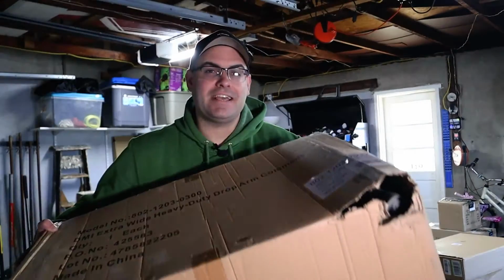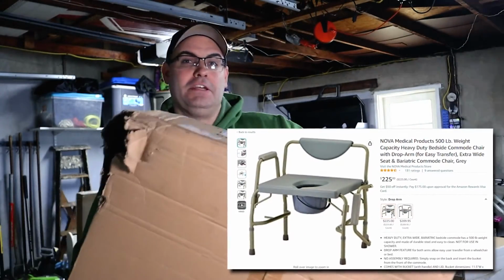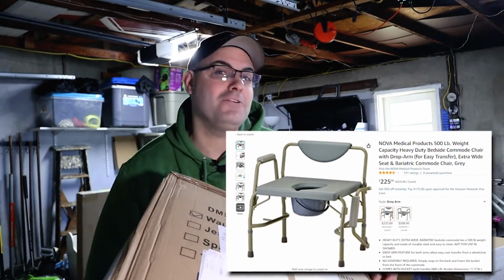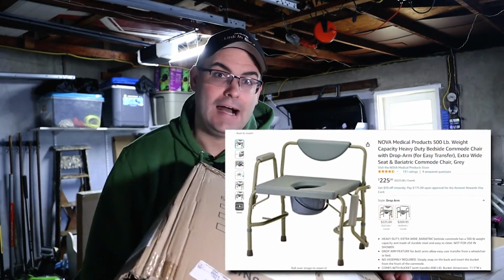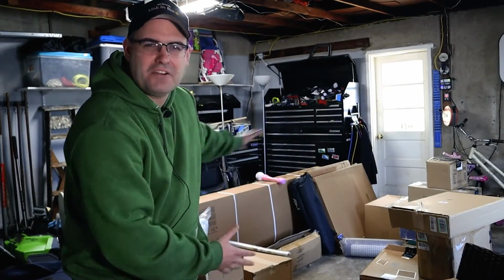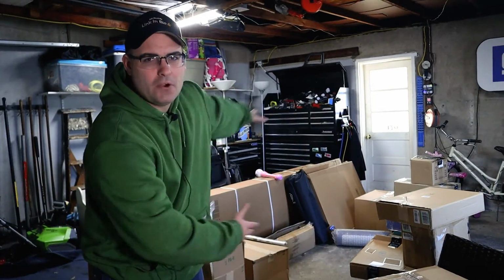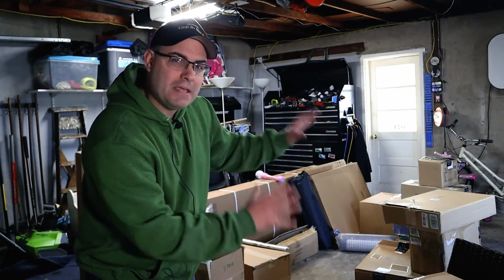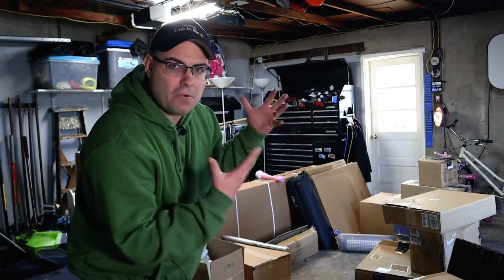Now, this monstrous box is actually an extra wide, heavy-duty commode, which is like a $230 item, but I don't know how in the world I'm gonna get rid of this thing. Now, even though I paid maybe 5 to 10 cents on the dollar for all of this stuff, and I'm well below retail on all of it, I don't care what I resell it for, because I'm gonna make profit on this another way.